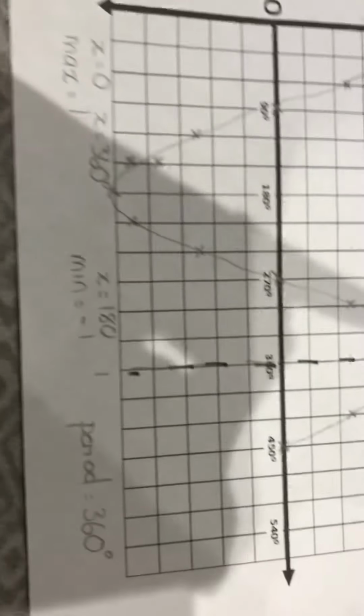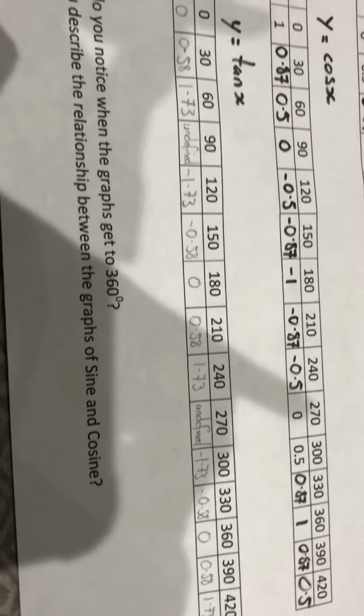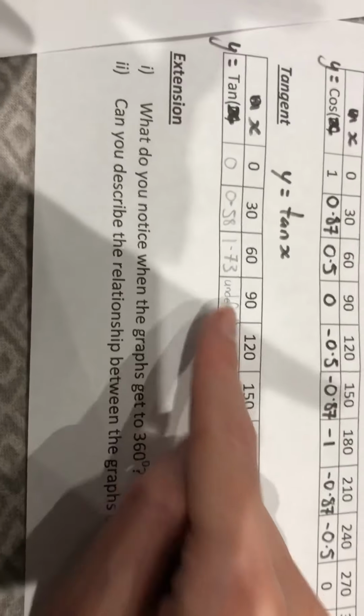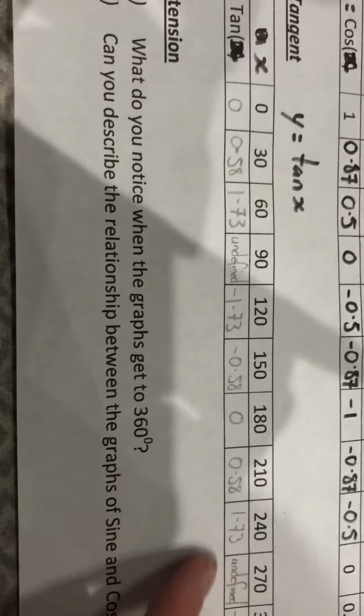Okay, right, on to our tan graph. Right, so our table of values should look like this for tan. Okay, with these undefined values at 90 and 270. Okay, now we call those our asymptotes, right, and they're explained a wee bit more in the other videos.